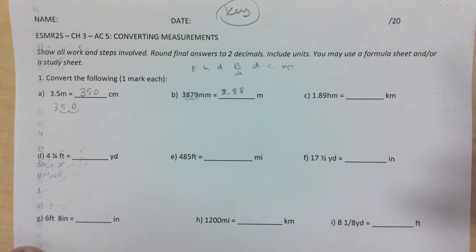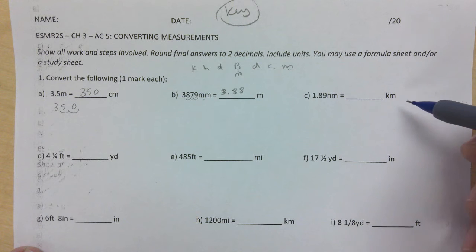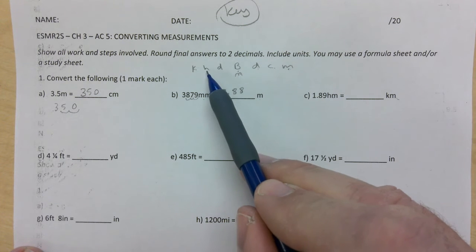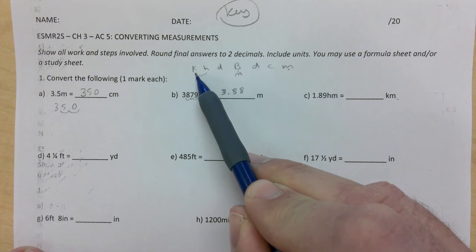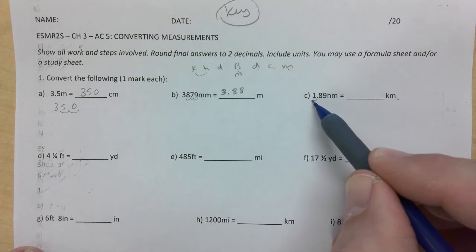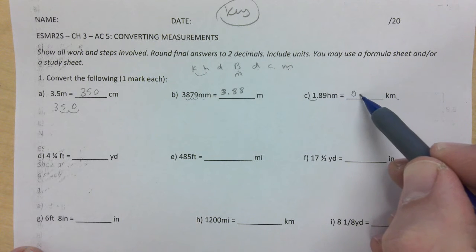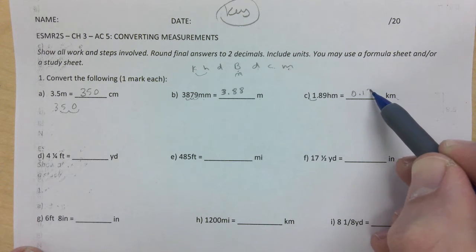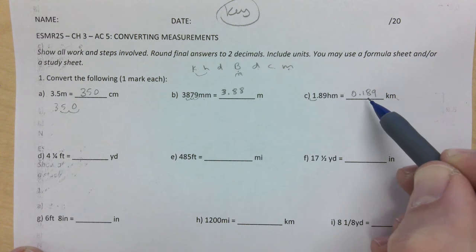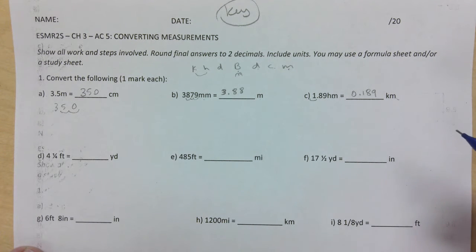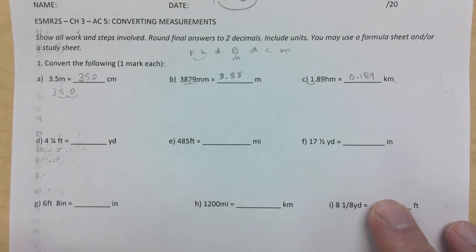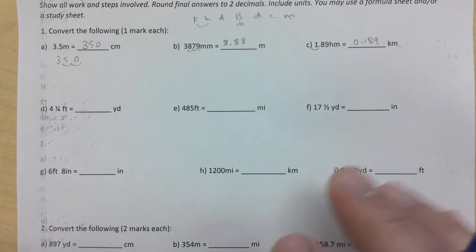So 0 or 1 for these ones, okay? Hectometer to kilometer. So you're going from here, 1 to the left, right? So this decimal goes over here. So that'd be 0.189, or 0.19 if you round it to 2 decimals. Either one will work. So 3 marks so far.